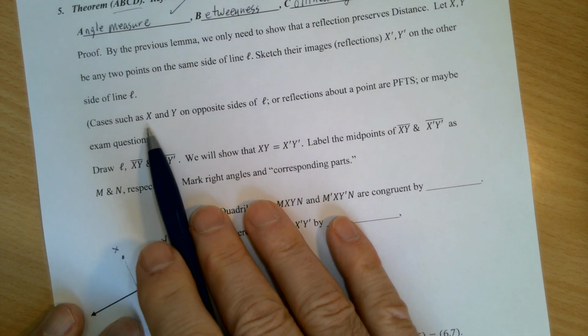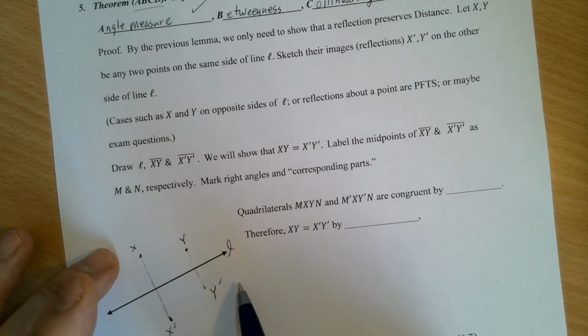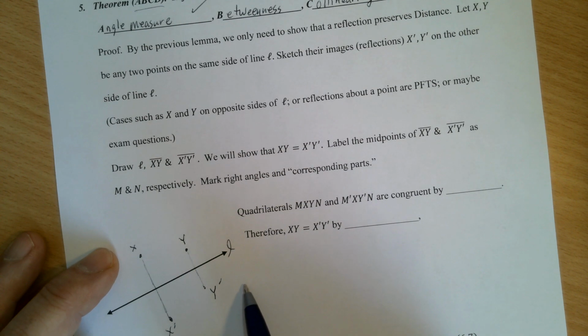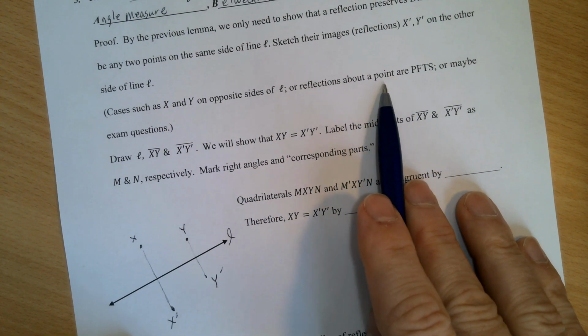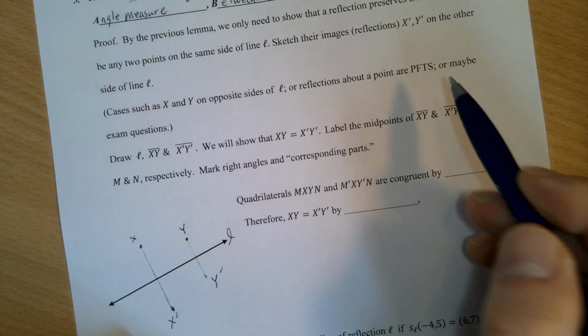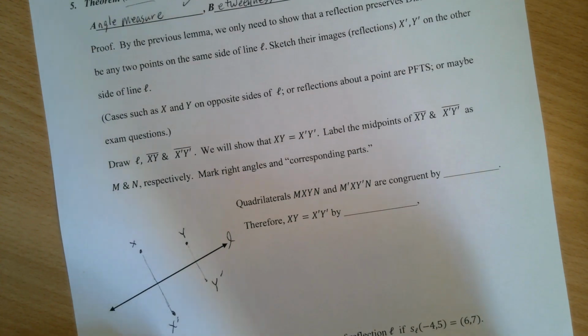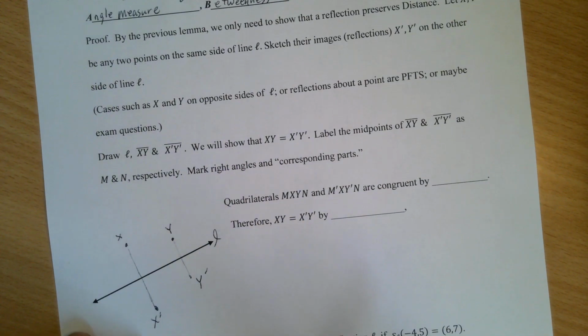Now, before we continue, there are other cases that I'm not going to prove. This might be homework or test questions. Suppose X and Y were on opposite sides of the line. The proof would be very similar. Or maybe they're reflected about a point, not a line L. That's going to be a problem for the student, maybe an exam question. But it'll be very similar to this.